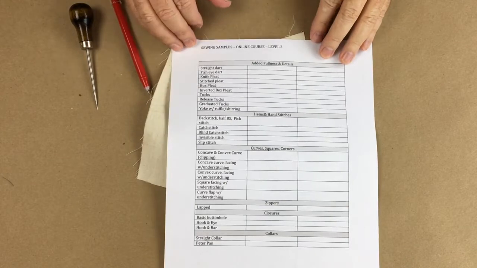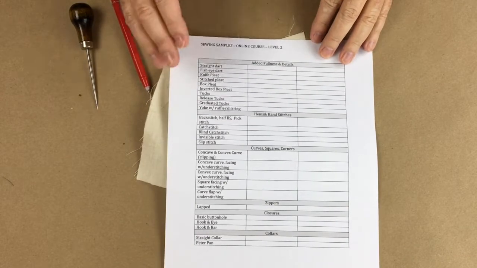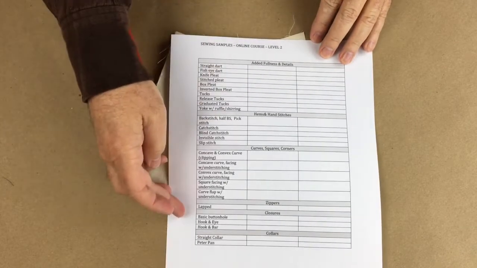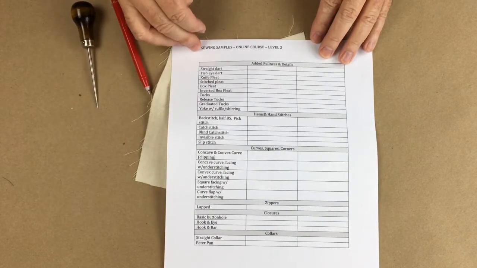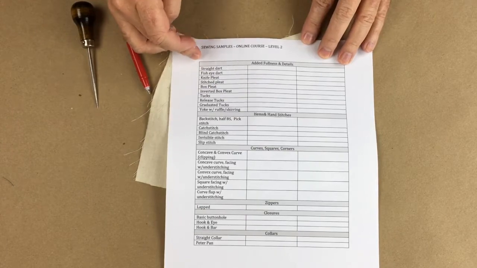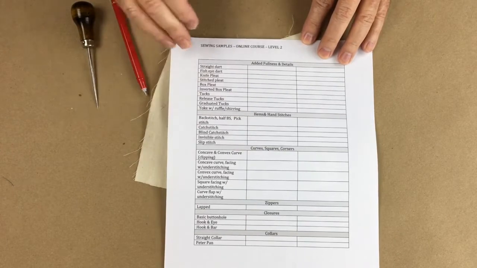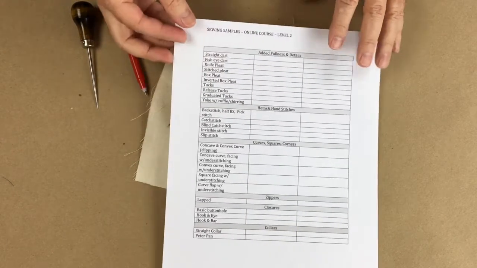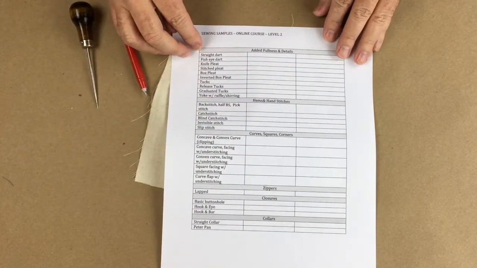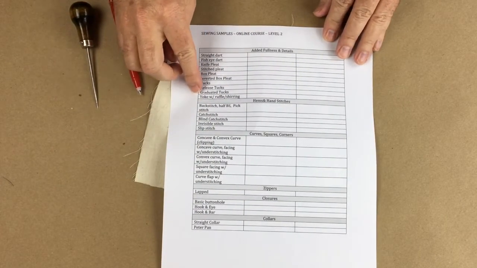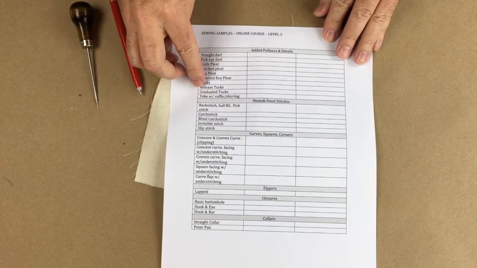Okay, so now we need to look at our finished work. What I have here is the list of all the samples that we have completed. For the assessment, we're going to look at all the samples within each section. Go ahead and get this out, and then you'll be able to follow along with each of the samples as I go through and do the assessment.